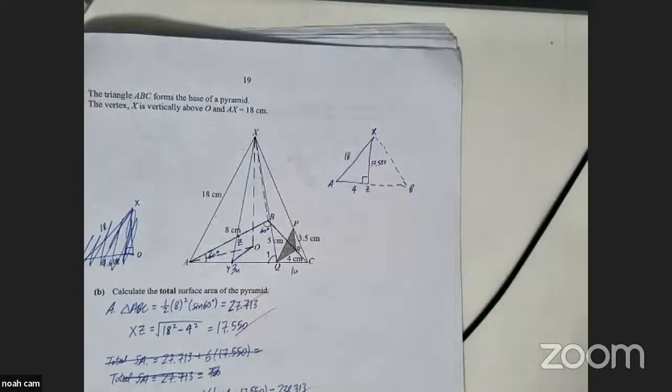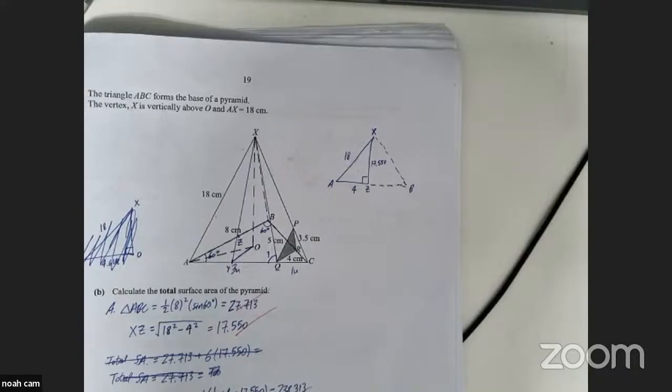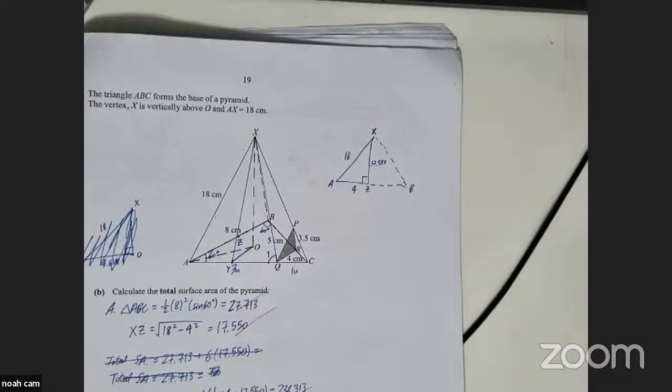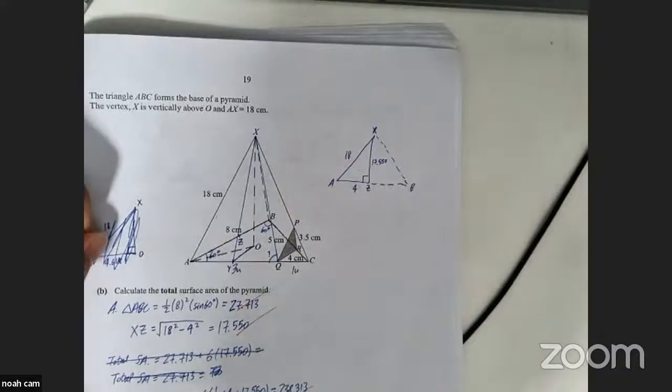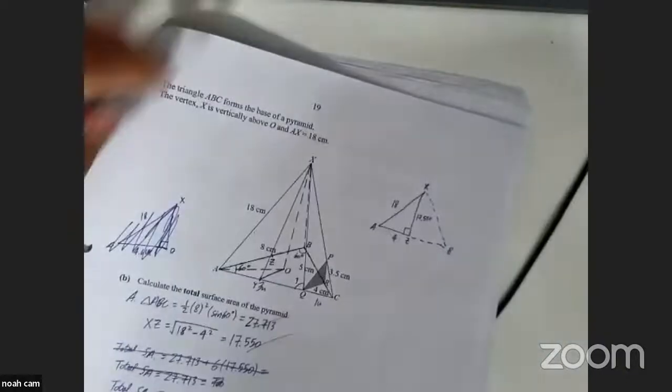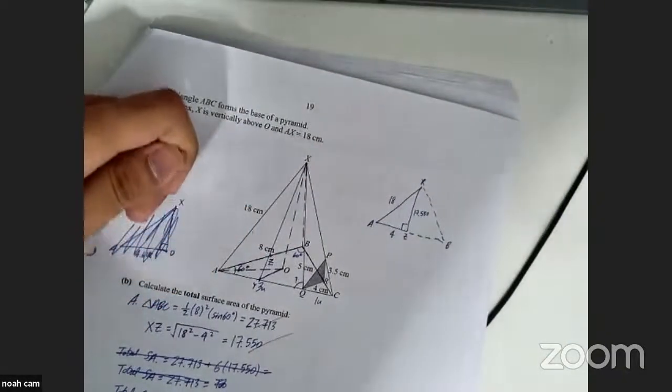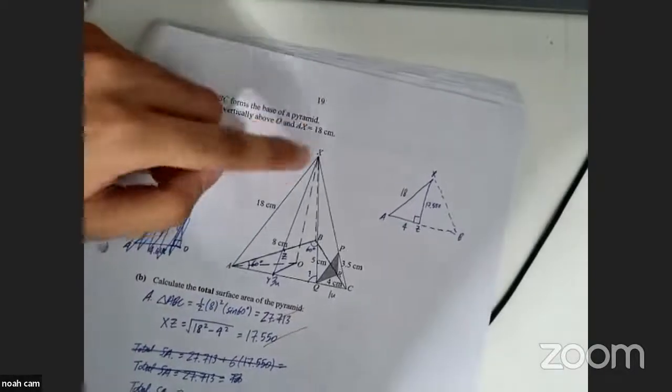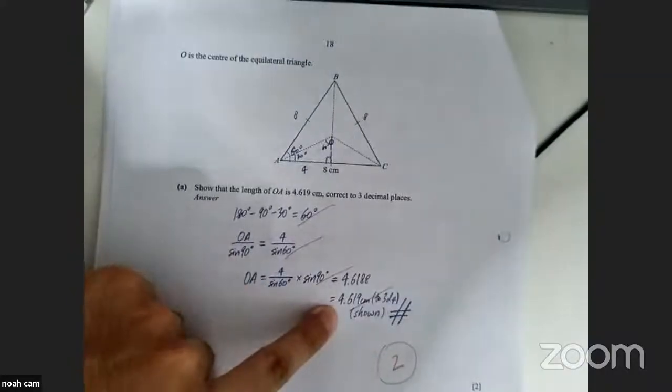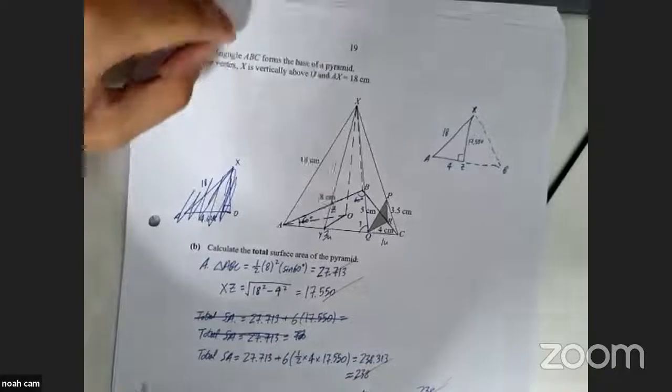Finding XO means there is a triangle involving XO and no 3. Remember, that's the principle of finding something using a triangle. So when I say I can confirm that I can find XO, I don't mean that I did it already. I mean I spot the triangle, which has no 3. Which triangle involves XO and no 3? XOA. And what is the no 3? I know AX is 18. OA is from part 1. Yeah, from part 1. Good. And then 90 degrees. Yes. So you know XO.